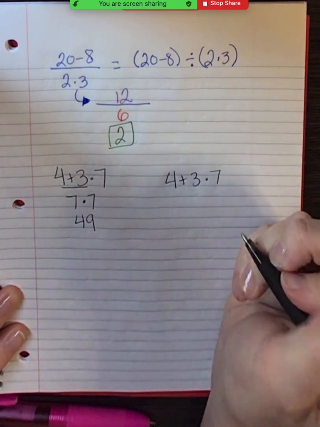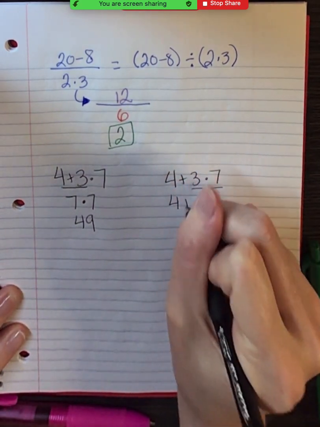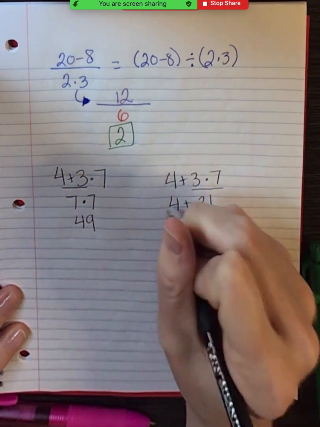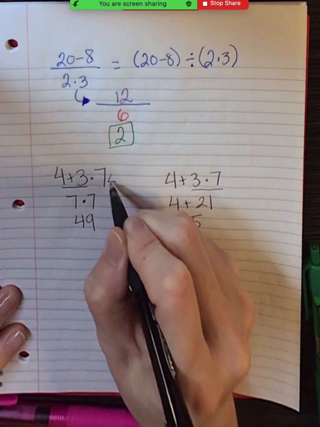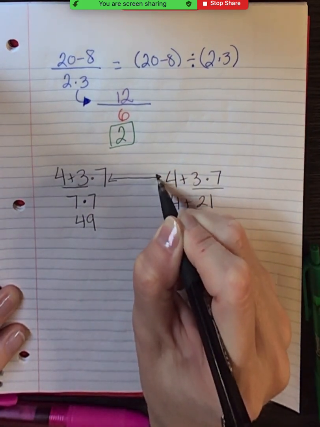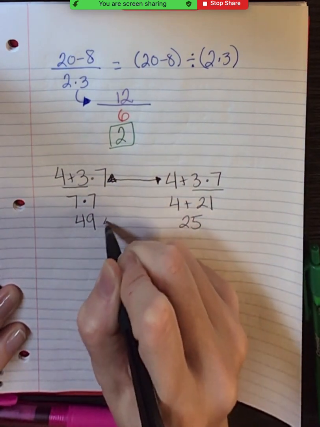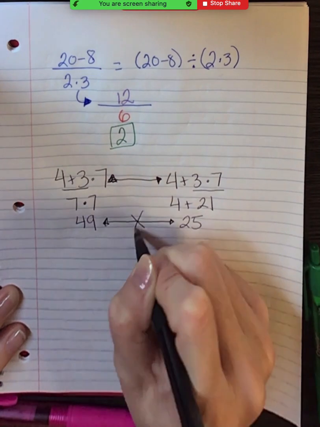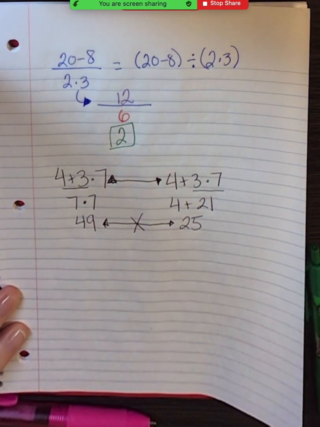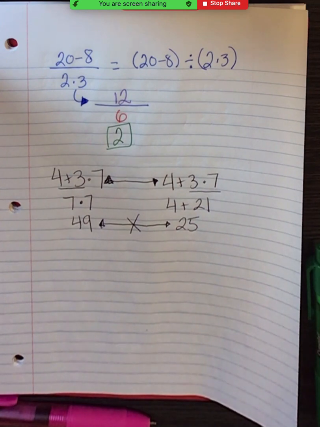However, if I complete the multiplication first, I get 3 times 7, which is 21, and 4 plus 21 is 25. So we get the same numbers and same operations, but 2 different answers. They're not equal, so the order does matter. That's where we get our order of operations from.